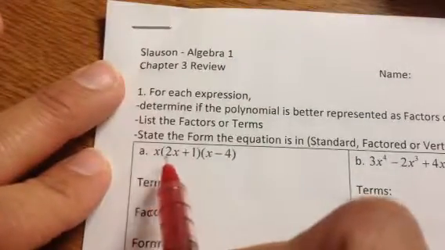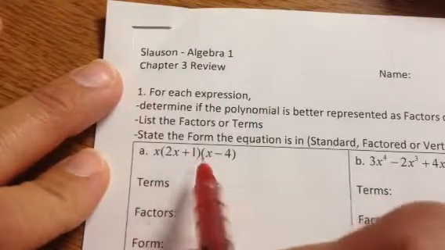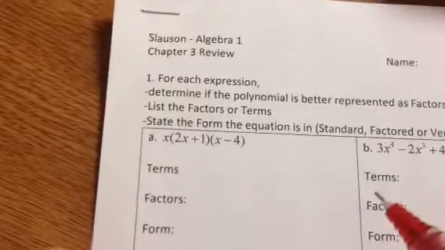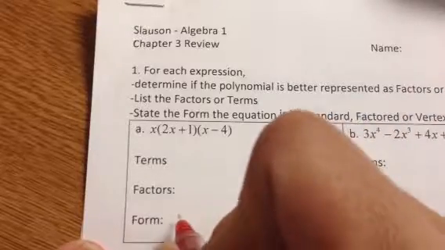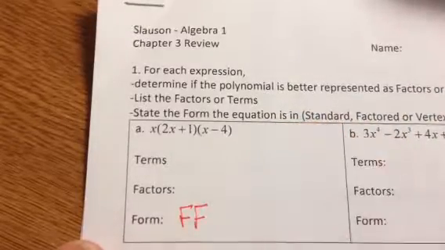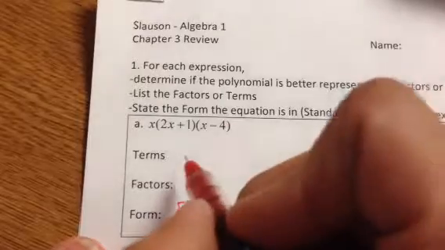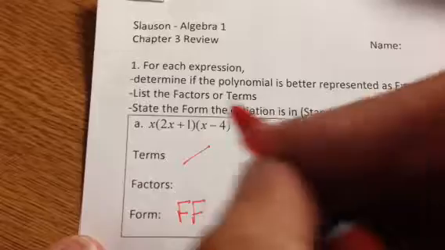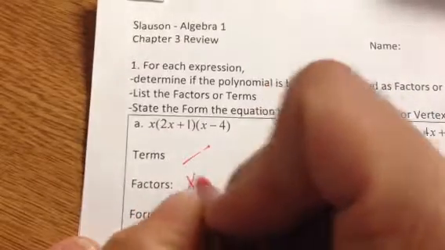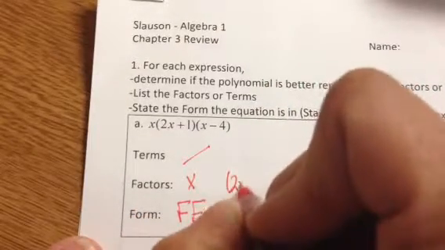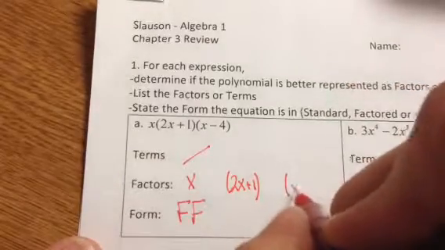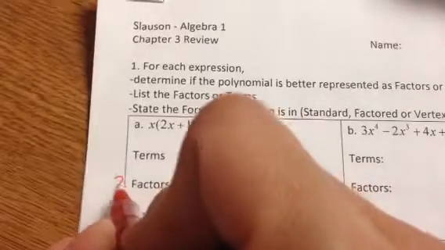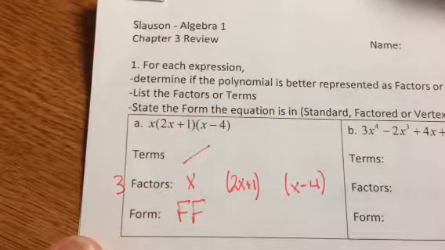So when I look at the first one, these are a bunch of neighbors seeing each other. And if you have your flip book, you're going to see on the back that this best matches standard form. Factored form. Okay? So that means there are not terms in there, that they are instead factors. And the factors, one factor is x, another one is 2x plus 1. And another one is x minus 4. So I'm just going to separate them by quite a bit just to show that I have 3 factors.